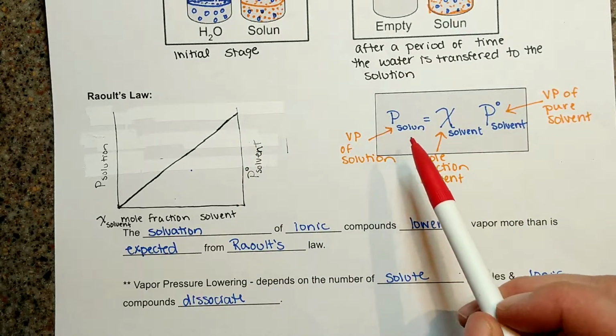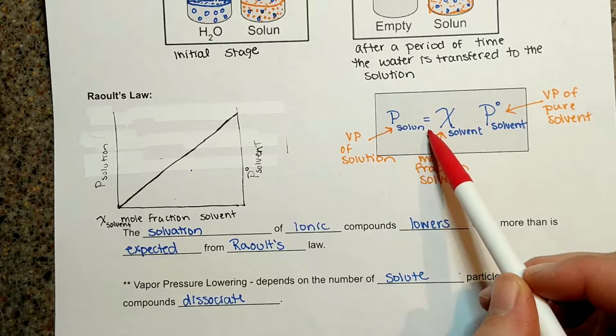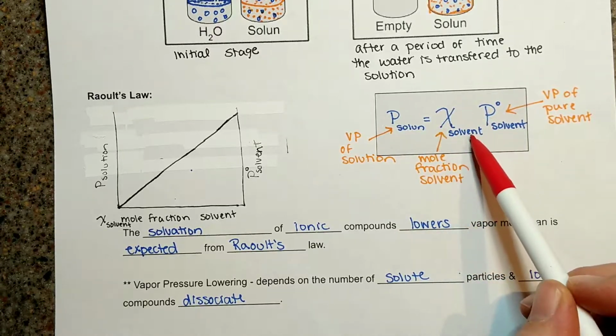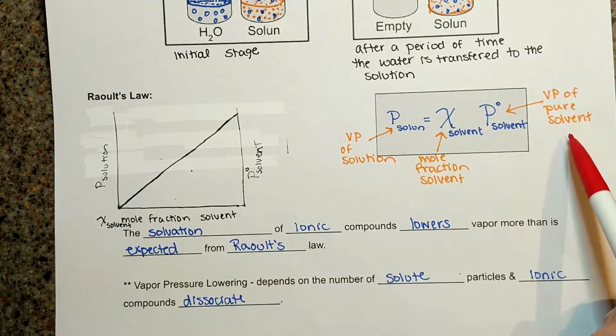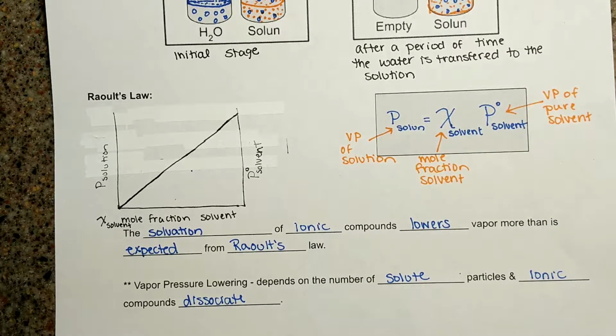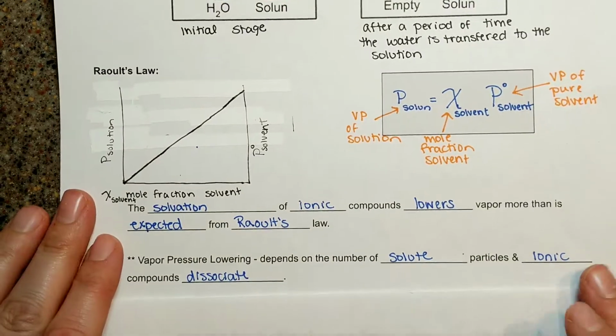Our mathematical formula for Raoult's law says that the vapor pressure of the solution is equal to the mole fraction of the solvent times the vapor pressure of the pure solvent. Knowing this, I can go through an example.